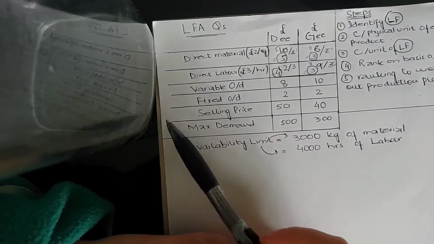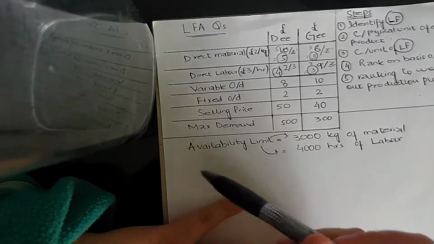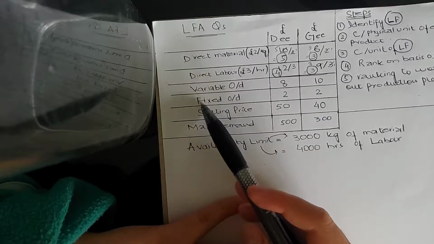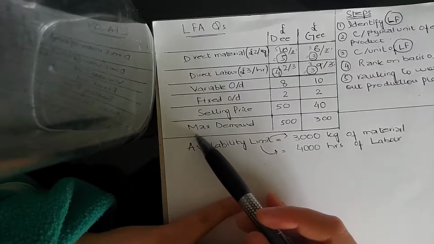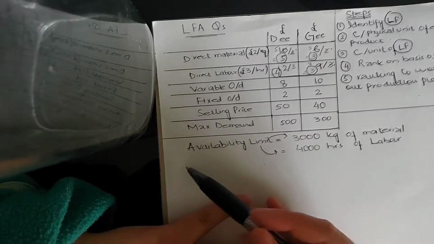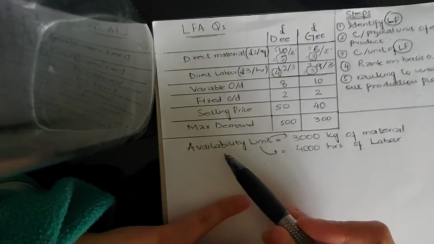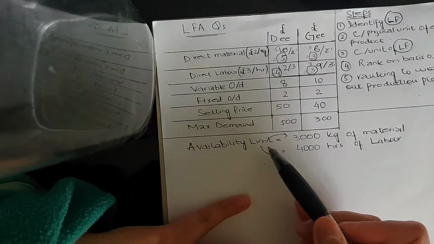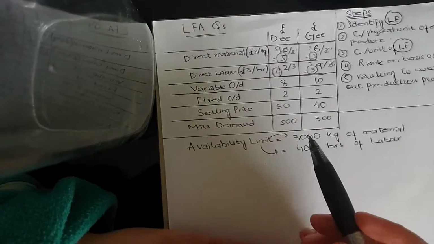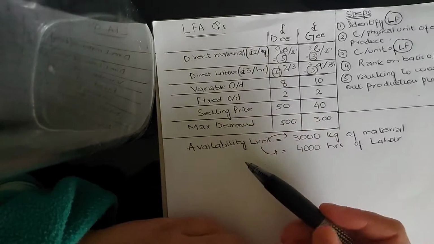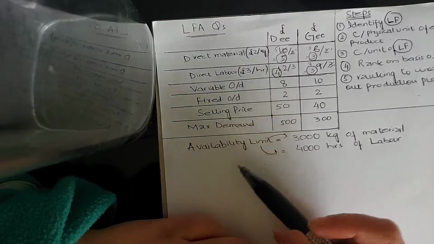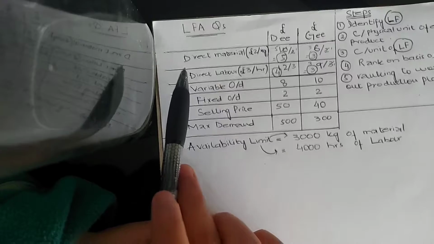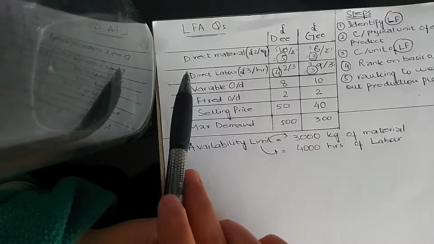Okay, so as you can see the data here, the first data is the direct material, direct labor, variable overheads, fixed overheads, and then selling price, and then maximum demand. And then here we have the limited availability of the resources, like how much of it is actually available to us, to figure out which one of these two is the limiting factor.